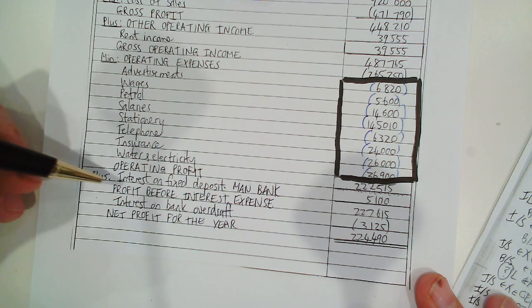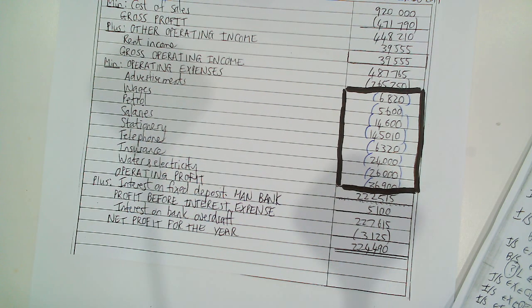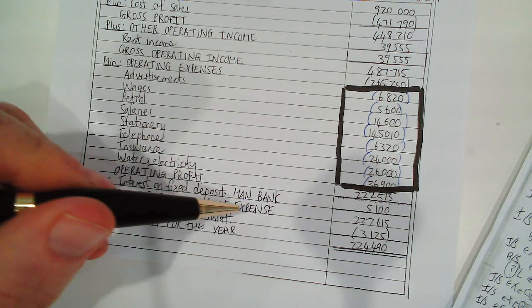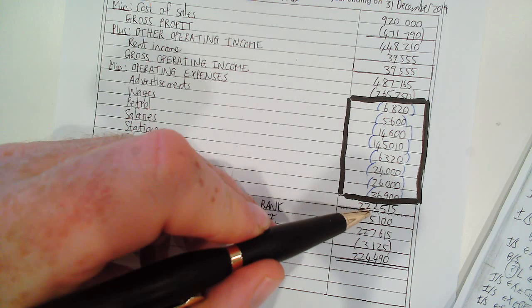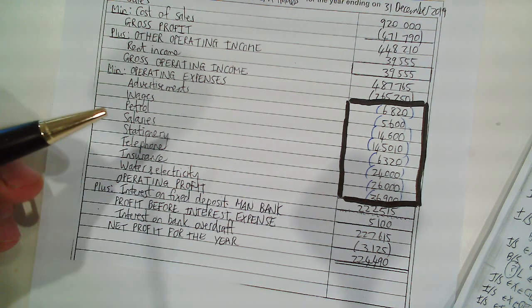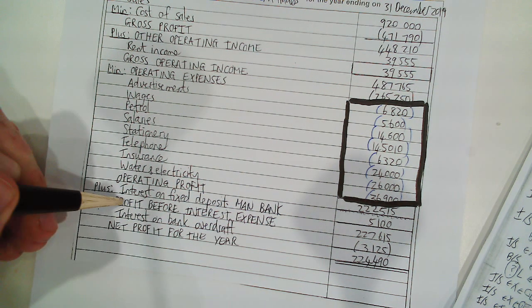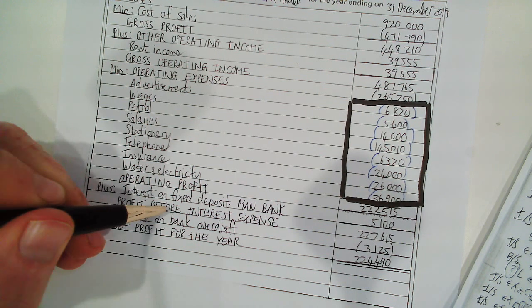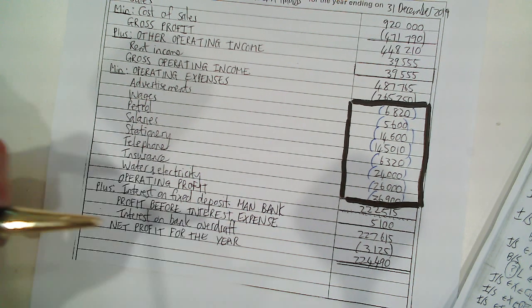So interest income will be first. Okay, and the only interest income that we have is interest on a fixed deposit, Man Bank. We plus that, and that will give us 227,615, and that is still a profit, but it's before we deduct the interest expense.